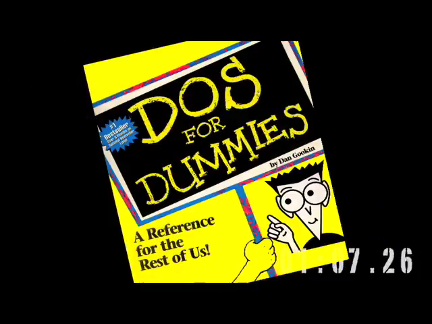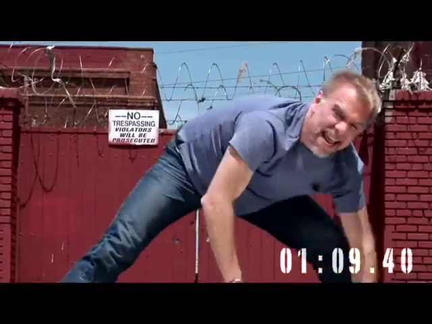Dan Gookin of DOS for Dummies fame joked that the V stood for vomit, as in vomiting up the clipboard. His publisher refused to print that. They actually refused to print that.